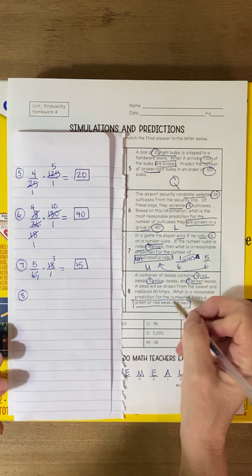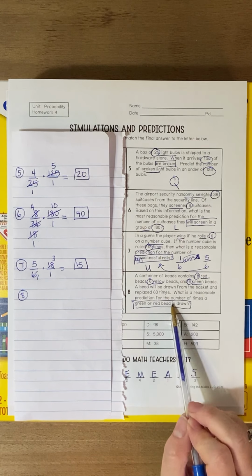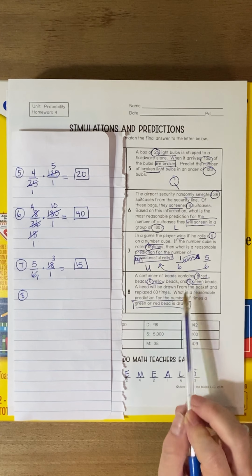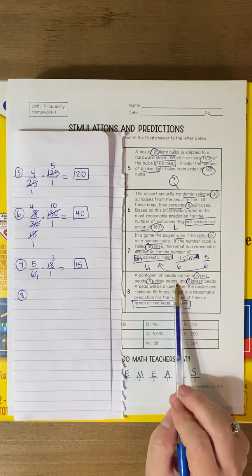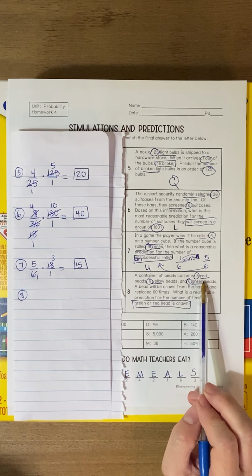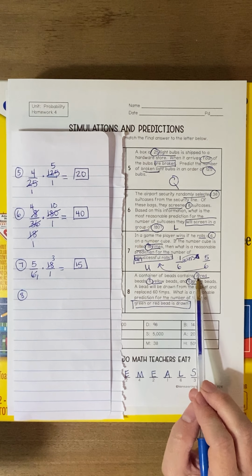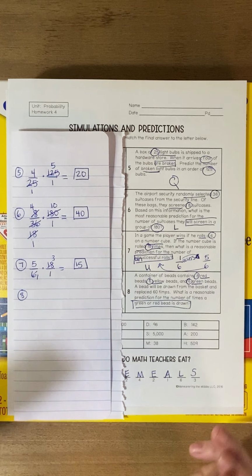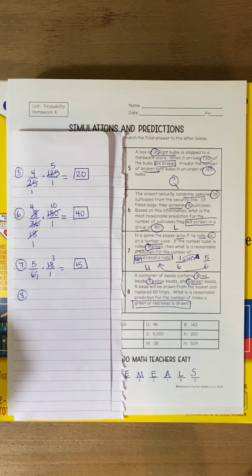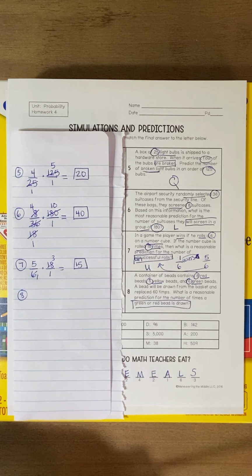All right, so notice too when I identify important information, I didn't underline the red beads, yellow beads. I could have, but my goal is to really identify the important numbers and quickly why they're important. And what I'm looking for is key information with as little information highlighted as possible.